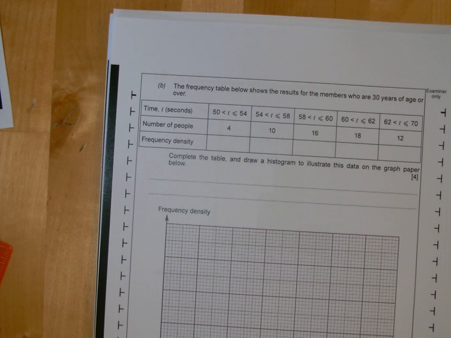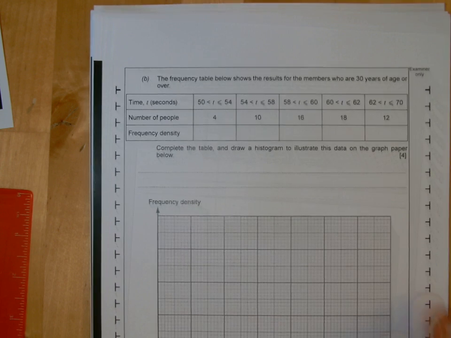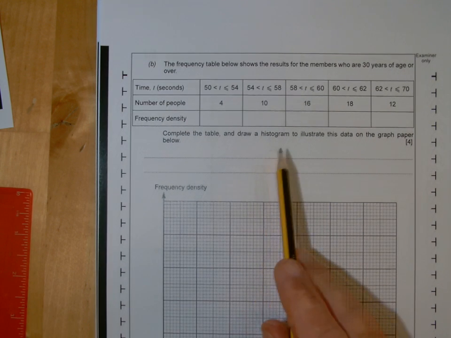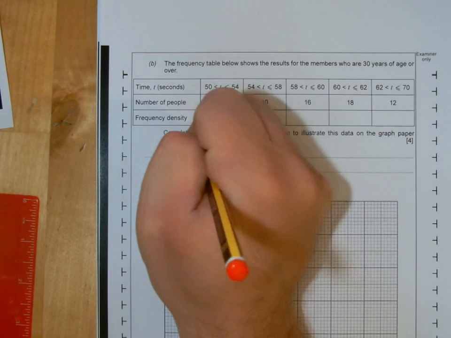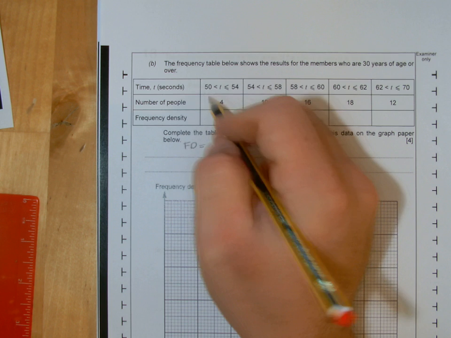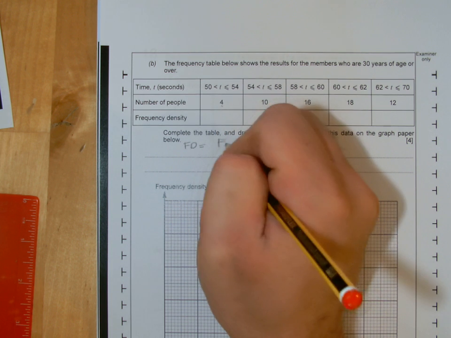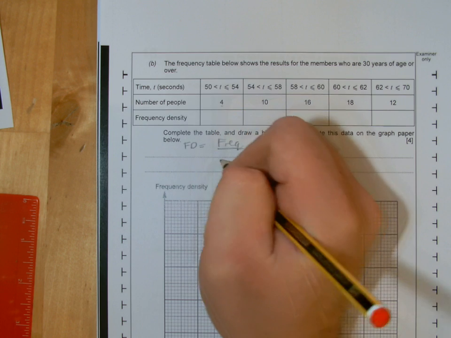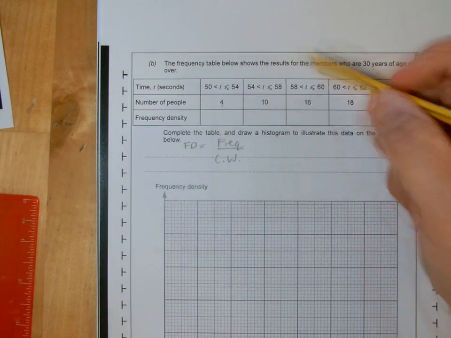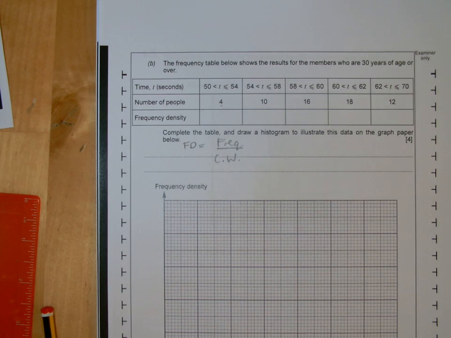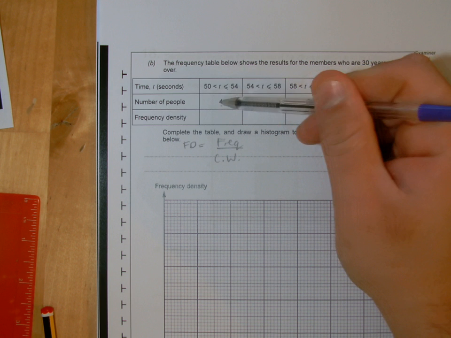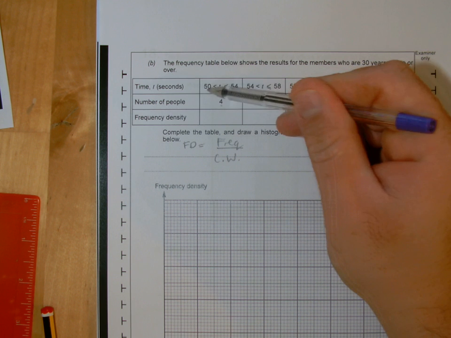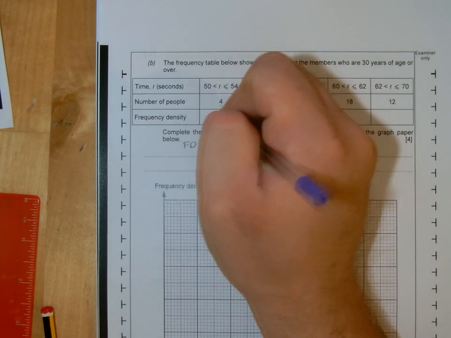So it says then the frequency table below shows the results for members who are 30 years or over. So complete the diagram here, the histogram. Now we've got to work out what frequency density is. Now remember, frequency density, quite simply, is the frequency, so the number of people, divided by the class width. So in this case here, the frequency is 4. The class width there is also 4, isn't it? Because 54 take away 50 is 4. So 4 divided by 4 is 1.